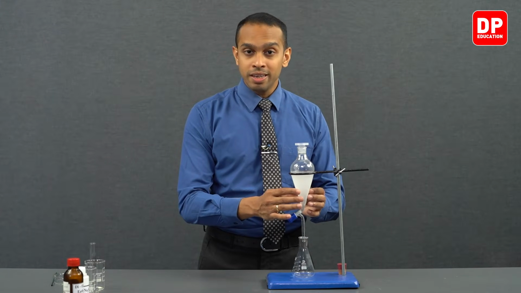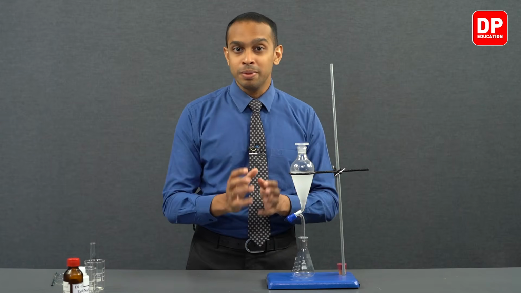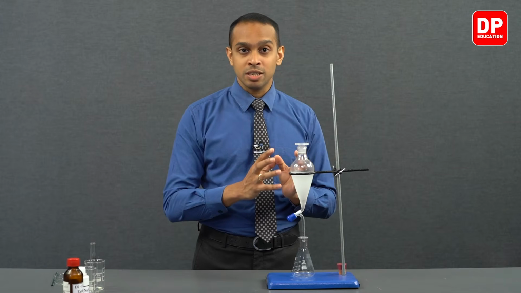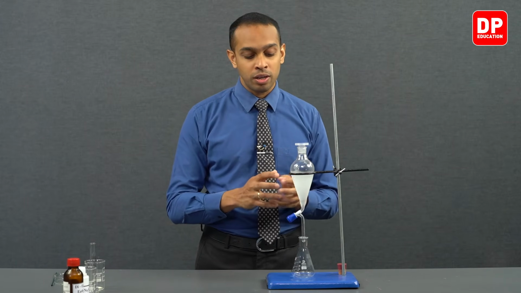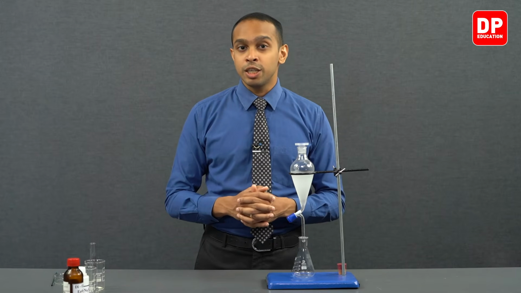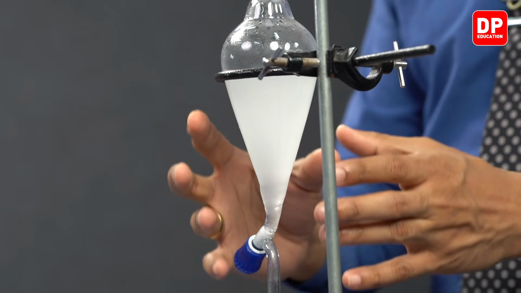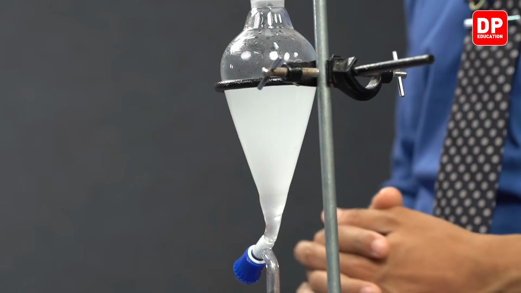Since we used cinnamon leaves, the main component of the essential oil that we have here is eugenol. This particular essential oil is not very soluble in water. That's why you can observe this cloudiness in this aqueous mixture.